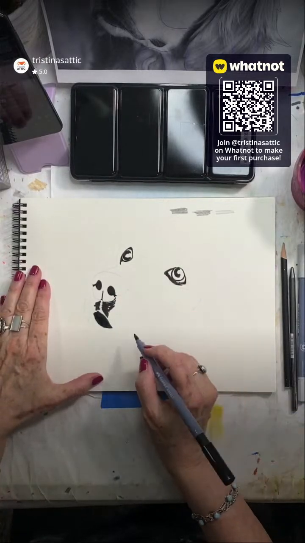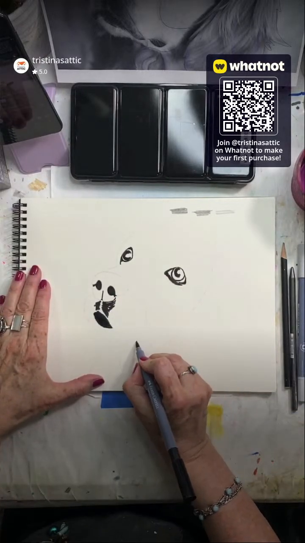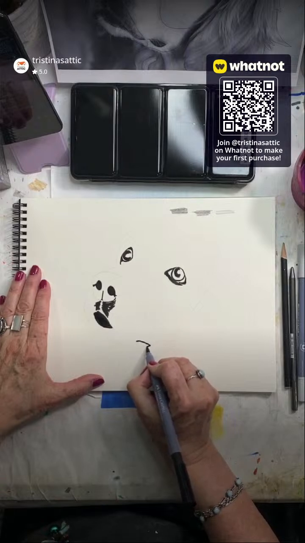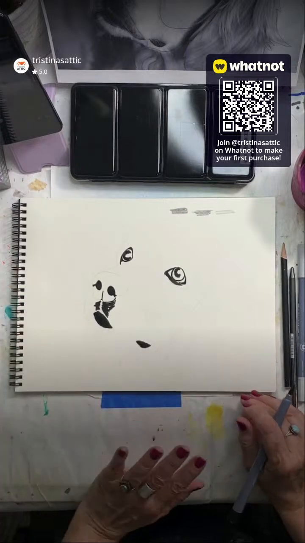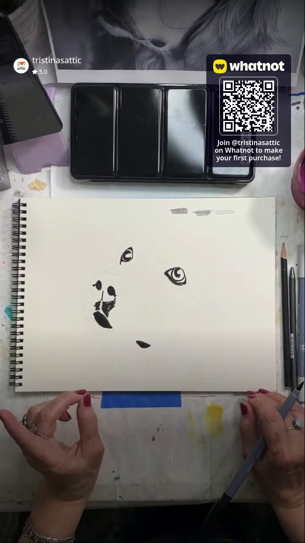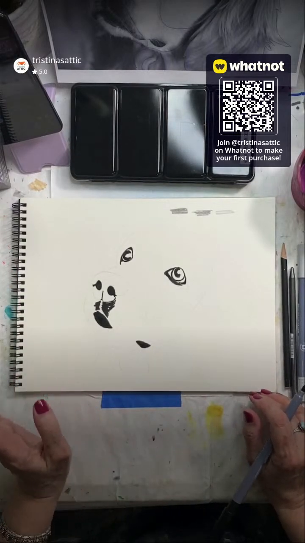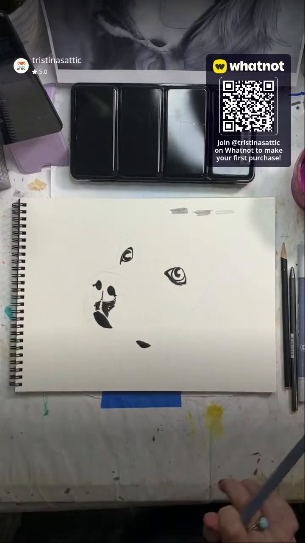Okay. And then down here, there's a little bit of the jowl that's dark, so we'll just do the jowl dark like this. So I'm just observing the picture and picking out the darkest darks. Okay. Now let's move to some gray.